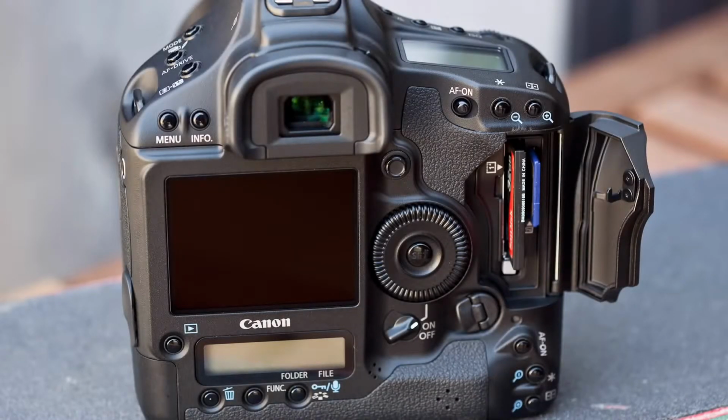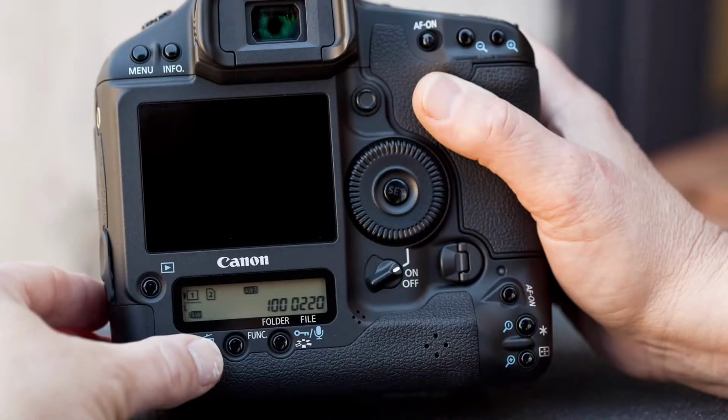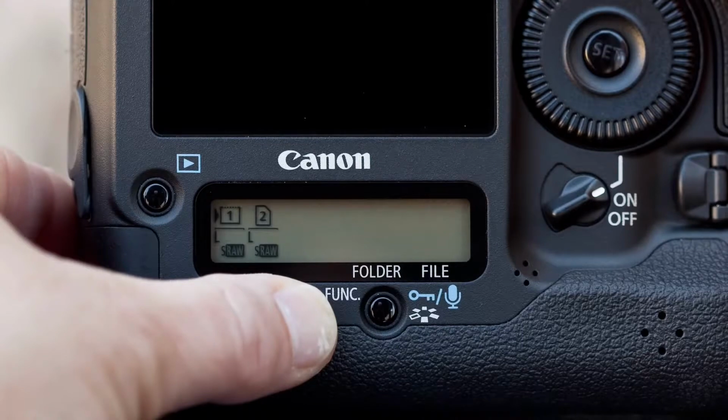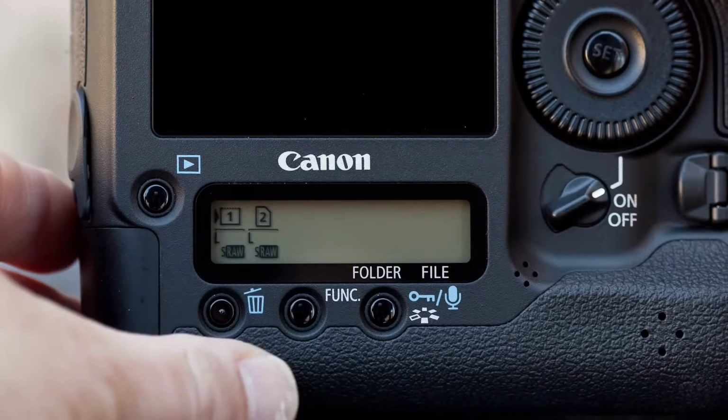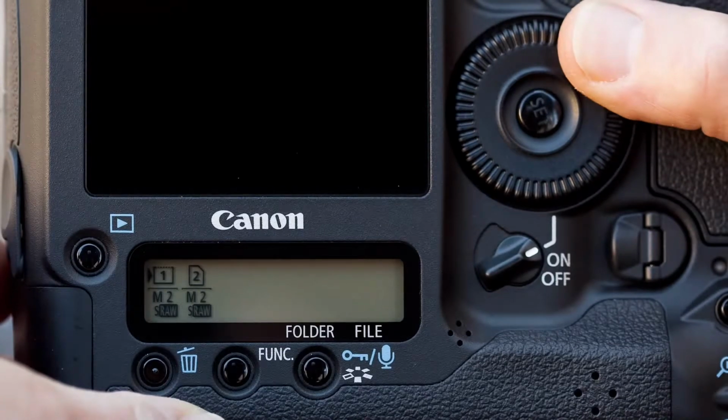The EOS 1D Mark IV has slots for both a CF card and an SD card. With two cards installed, you can select different file sizes and RAW or JPEG for each card by pressing the function button on the back of the camera. Turn the main dial to highlight Card 1 or Card 2. Card 1 is the CF card. Card 2 is the SD card.